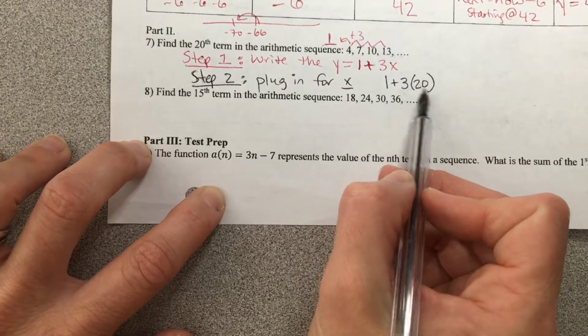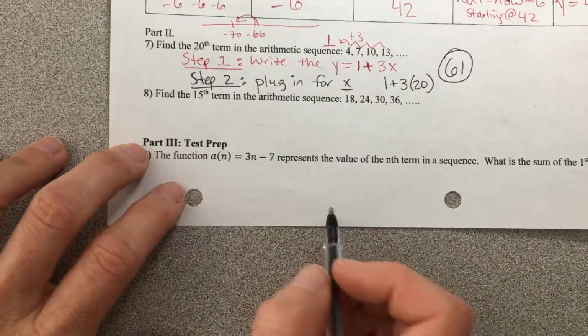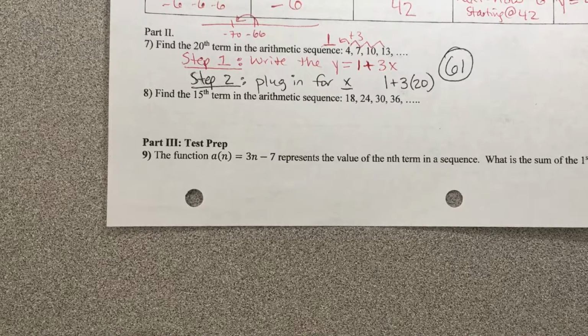All right, what's 3 times 20? 60. Plus 1? 61. That's your answer. Now, if you completely forgot how to do this on the test, to find the 20th term, what else could you do? Write it out. You could write it out. 4, 7, 10, 13, 16, 19, 22.